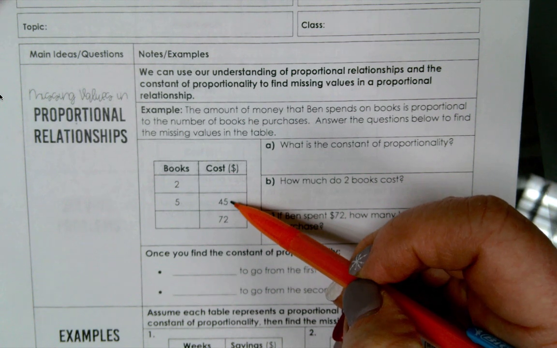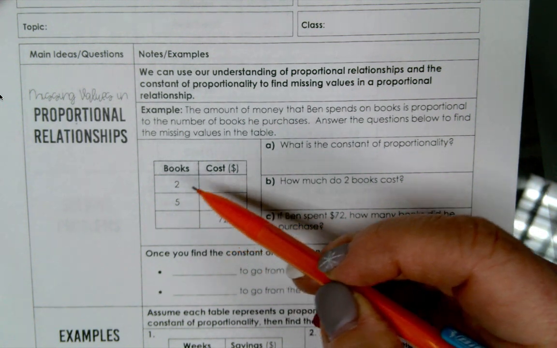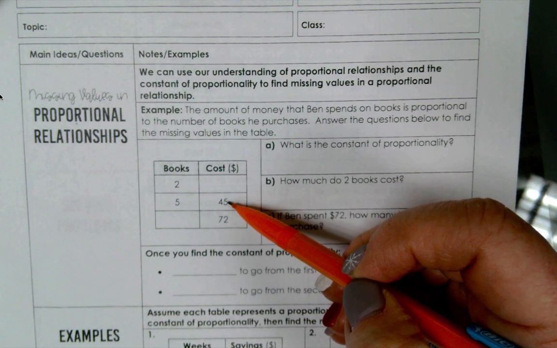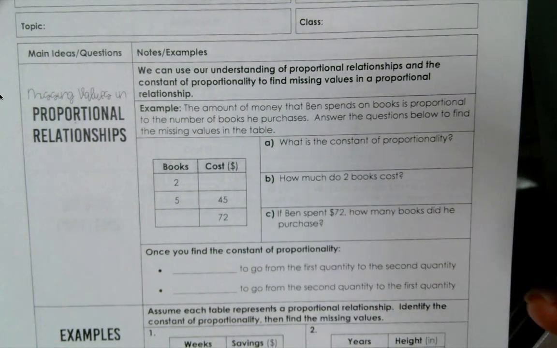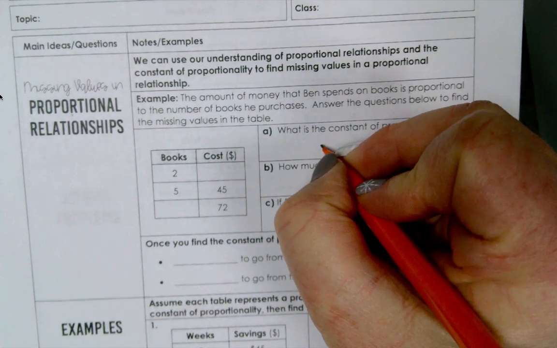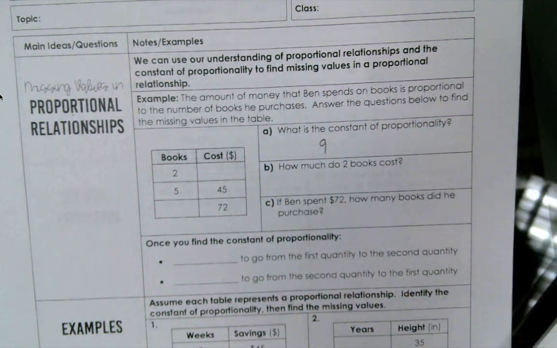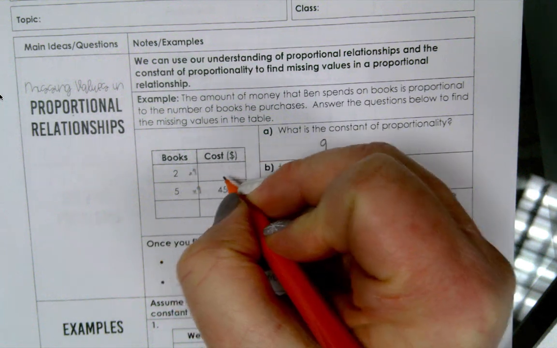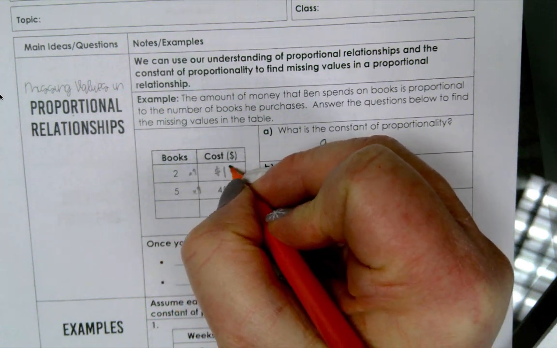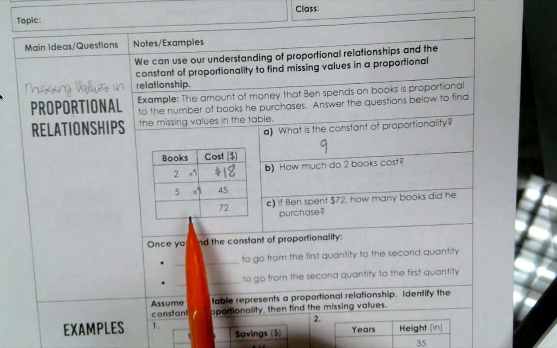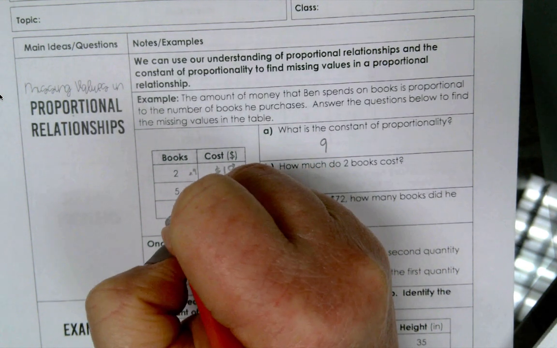So I need to figure out, what do I multiply by 5 to get 45? Now, if I don't know my math facts, I can go backward and divide 45 divided by 5, and I get 9, okay? So I know my constant of proportionality is 9. I'm going to multiply by 9 each time. So 2 times 9 is 18. Right here, I'm filling in my table. And now 72 divided by 9 is 8.